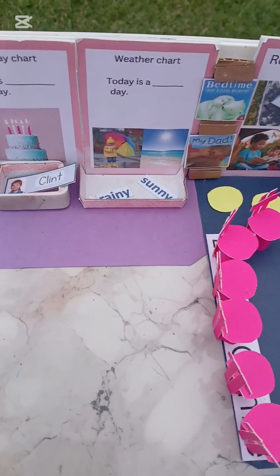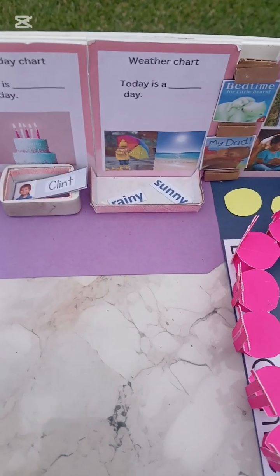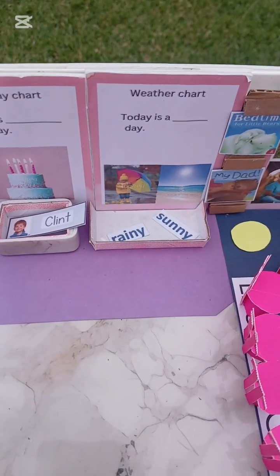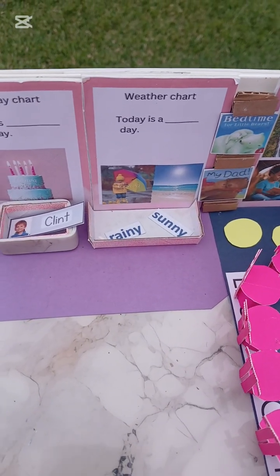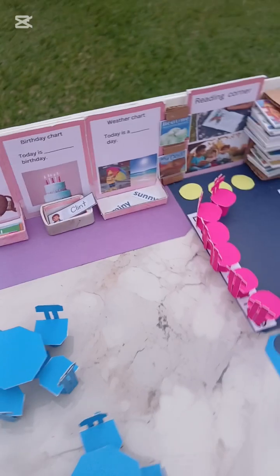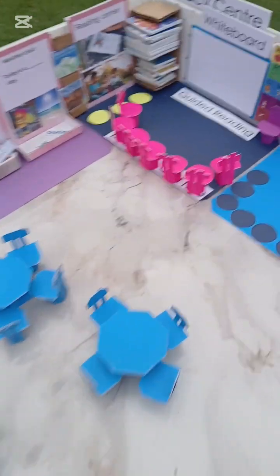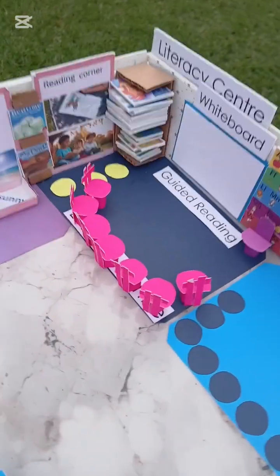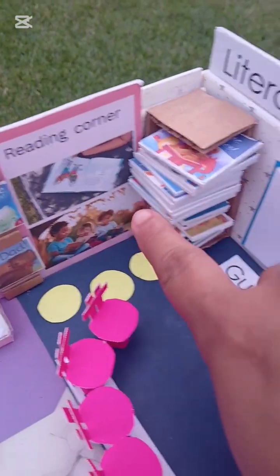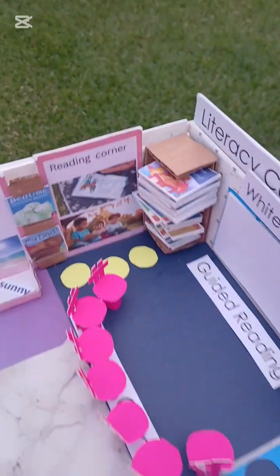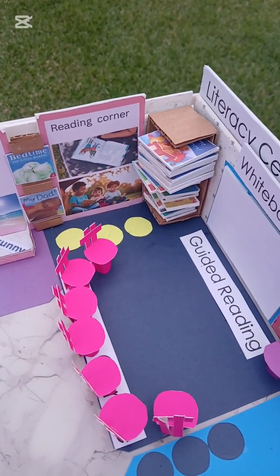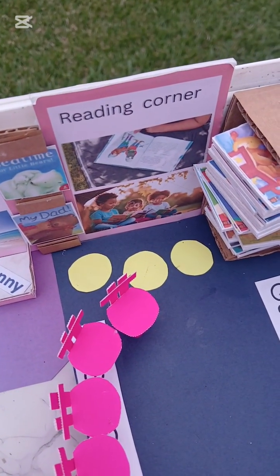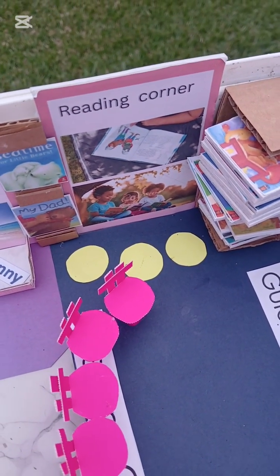Weather chart, the children talk about this daily, and they also use this chart daily by placing whether today is a sunny day on the chart or today is a rainy day. We're going to move on to the literacy center. In the literacy center, we have the reading corner. And in the reading corner, we have books for the children, a variety of books so the children can choose from. And they have some soft mats there in which the children can sit on while they're reading their favorite book.